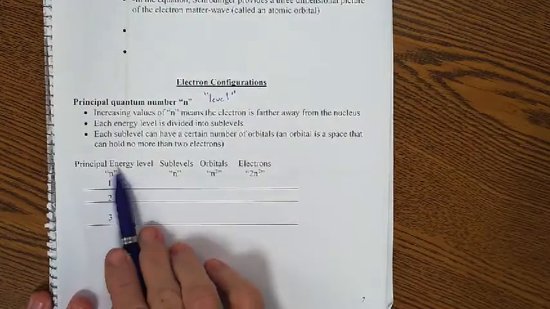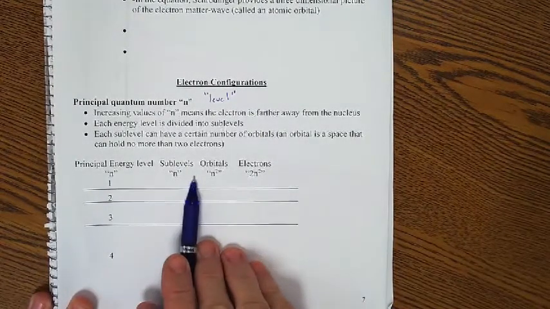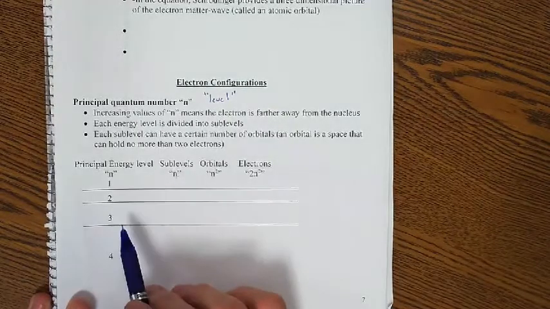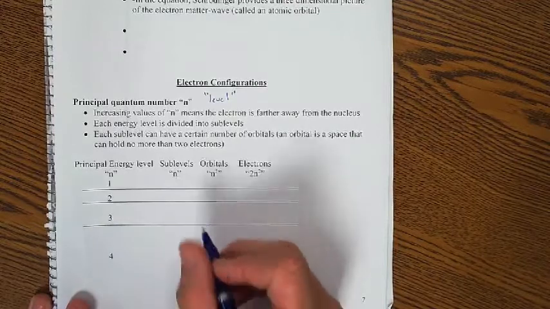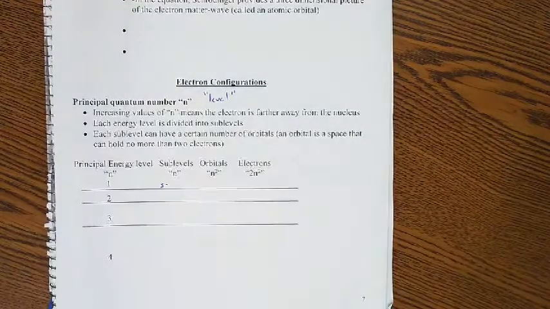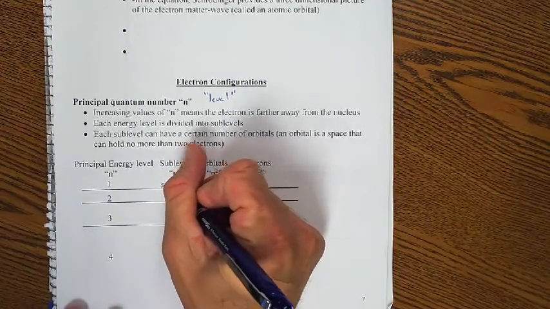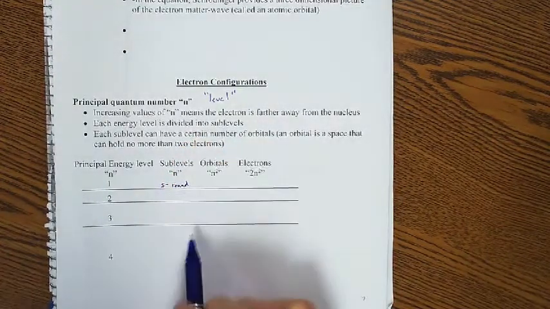So if we know what the energy level is in, the number of sublevels in an energy level is whatever the level number is. So if n is 1, it can only have one sublevel. That's an s sublevel. It's also called an s orbital. And the s, the letter designation, tells us the actual shape of that orbital. An s orbital is round. And so that's all that's in level 1, an s sublevel.